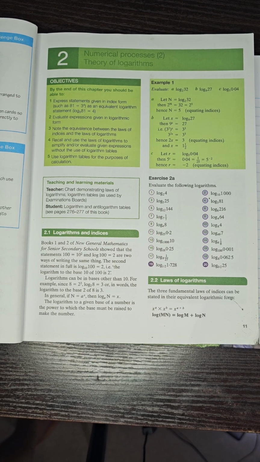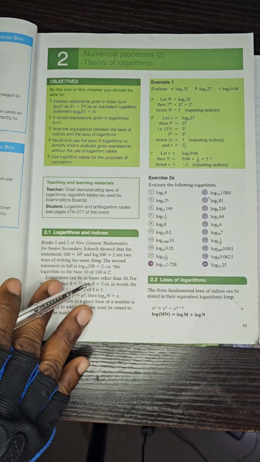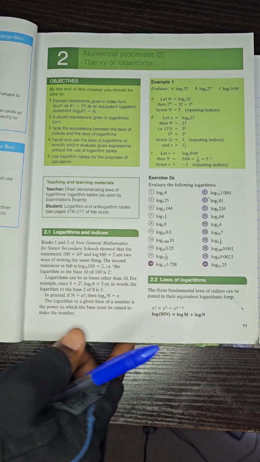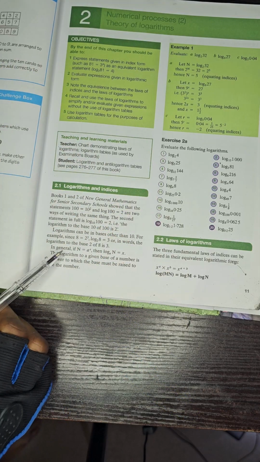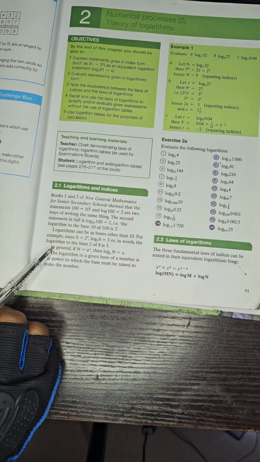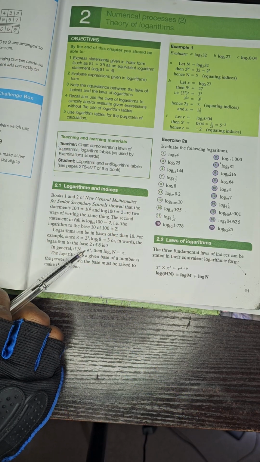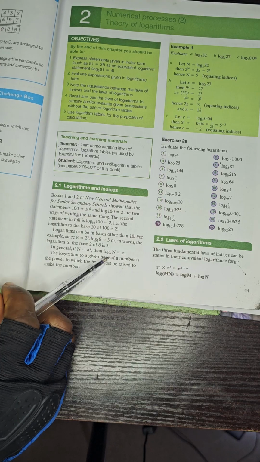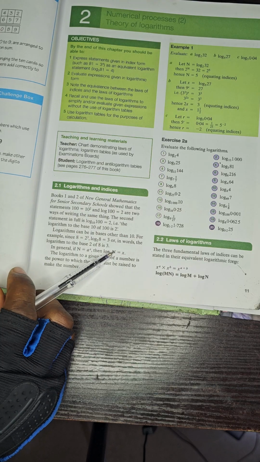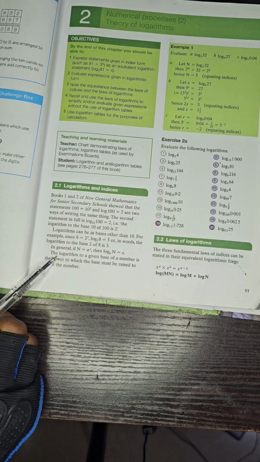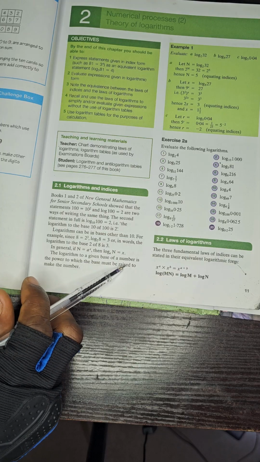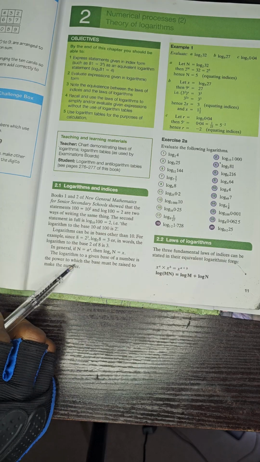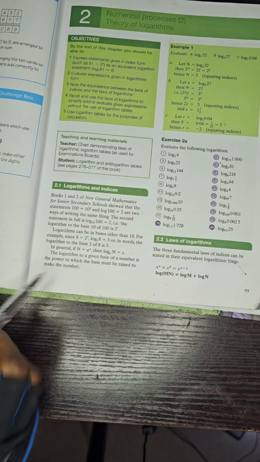Hello everyone. Now we are in chapter 2. We are going to deal with logarithm. I'll just go straight to the important part. It says, in general, if n equal to e raised to power x, then log a n is equal to x. Now it says the logarithm to a given base of a number is the power to which the base must be raised to make the number.